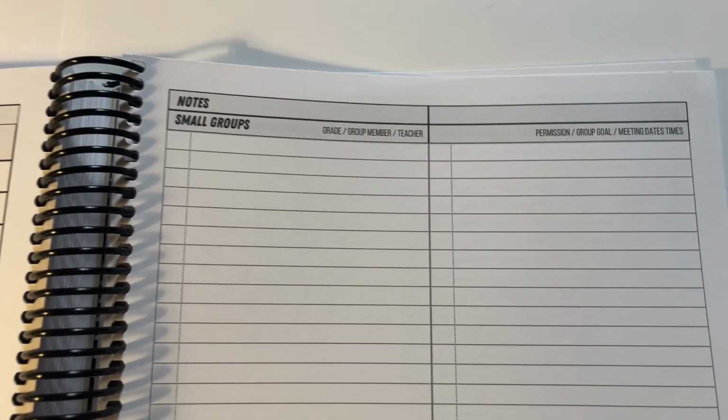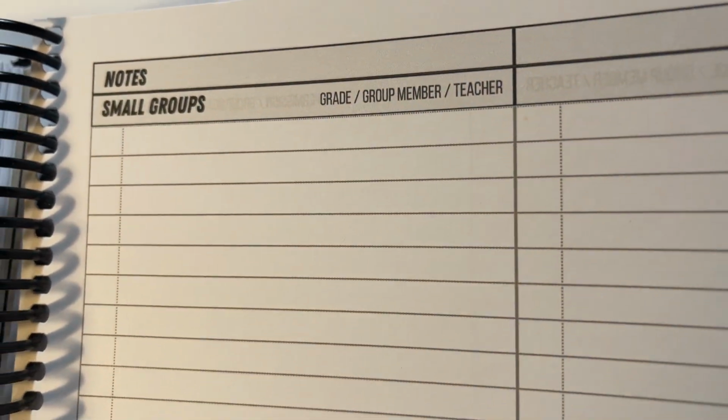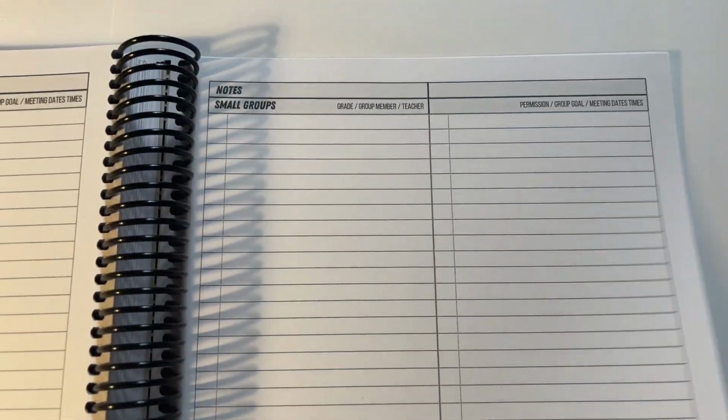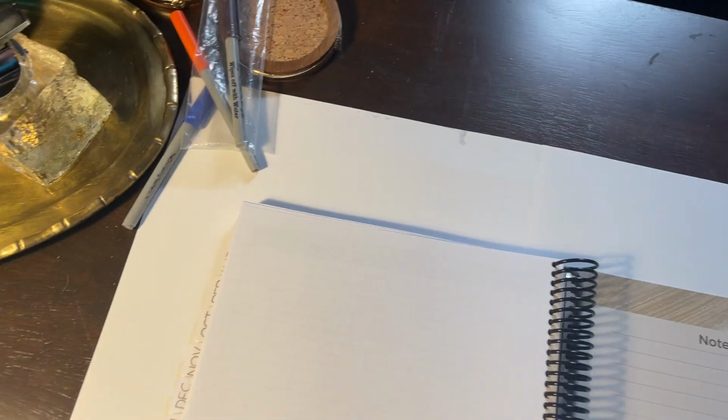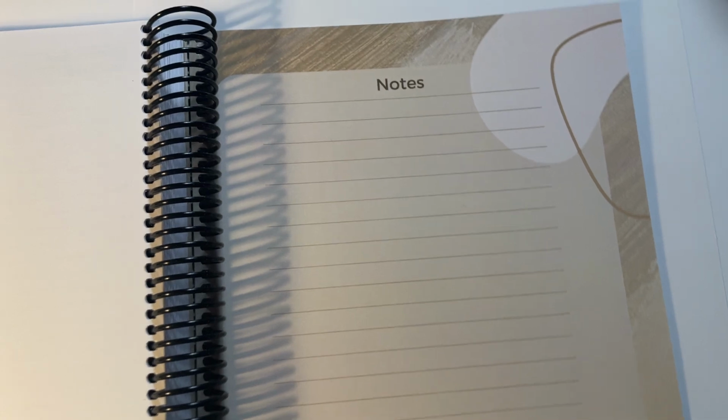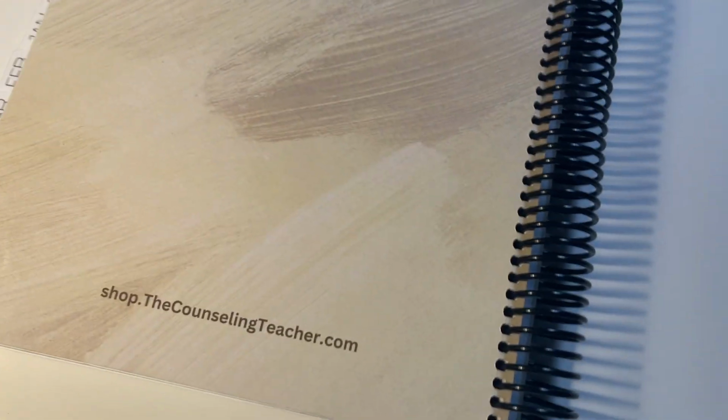And this is the second flex form. It's set up for small groups mainly, or passwords, so you can use those whichever way you want. All right, and then at the end, you have your dry erase note section once again. And that does it for this one.